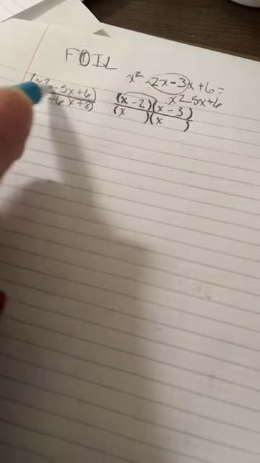sorry, I did that backwards. I did inner before outer. But in this case, you do outer as well. X times -3 is -3x. And then -2 times -3 is positive 6. Combine like terms. So that equals x squared minus 5x plus 6, which is exactly what we had here. So that's a properly factored version of this.